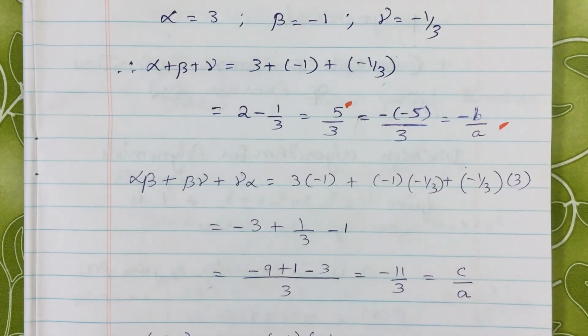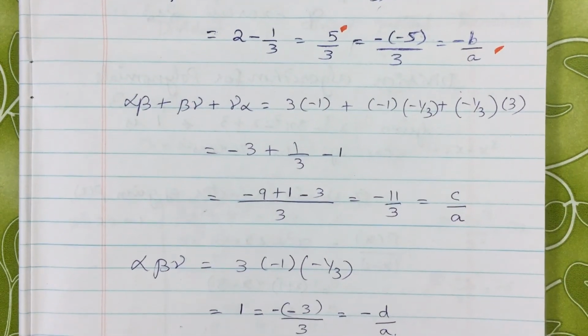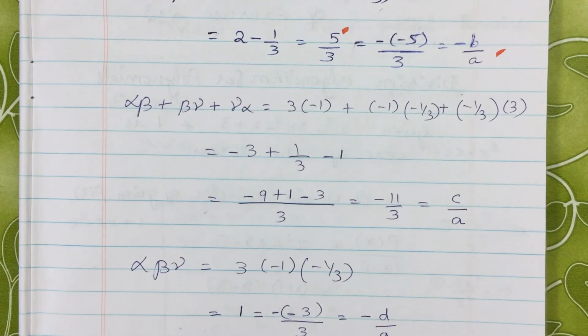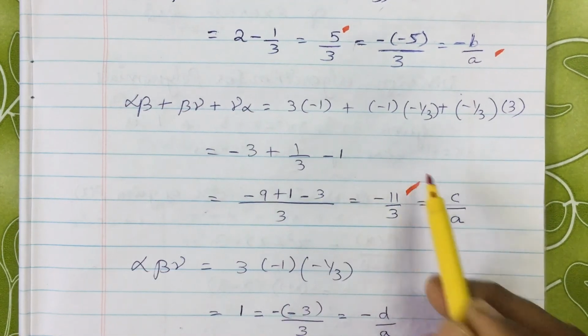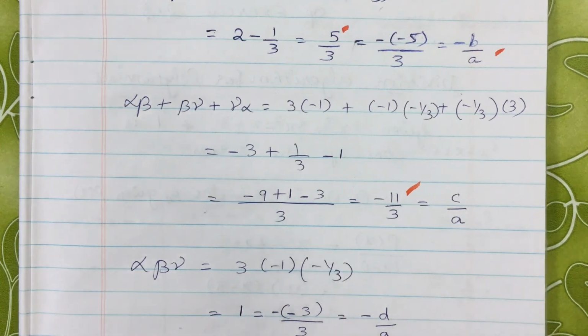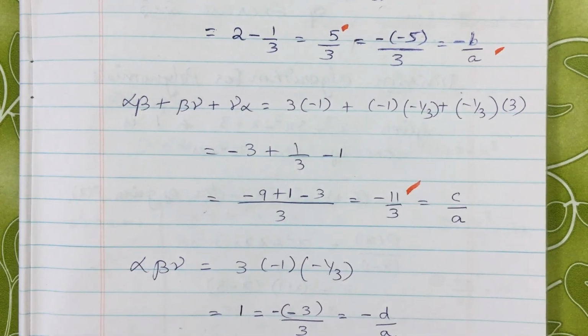So this is verified. And second one, the sum of the products of the roots taken 2 at a time, that is alpha beta plus beta gamma plus gamma alpha, that is 3 into minus 1 plus minus 1 into minus 1 by 3 plus minus 1 by 3 into 3. So finally I got the value minus 11 by 3. So already minus 11 is there in the picture and 3 is also in the picture. So directly I have written it as c by a.